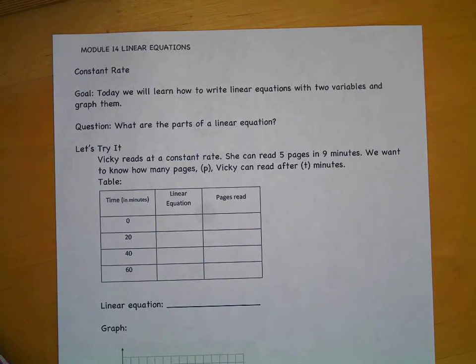Our goal for today is to learn how to write linear equations with two variables and graph them. The question that I want you to be thinking about in this lesson is, what are the parts of a linear equation? All right, so the first thing that we're going to do is give it a try in the Let's Give It a Try section.